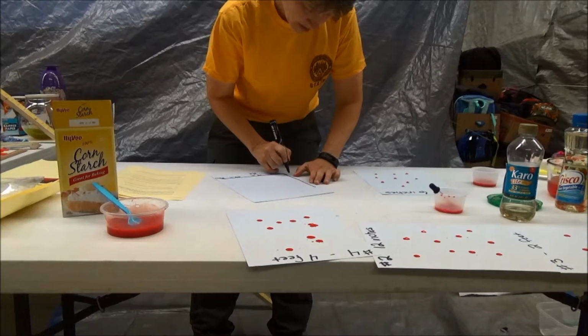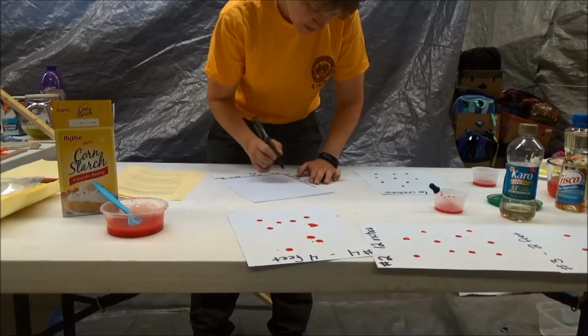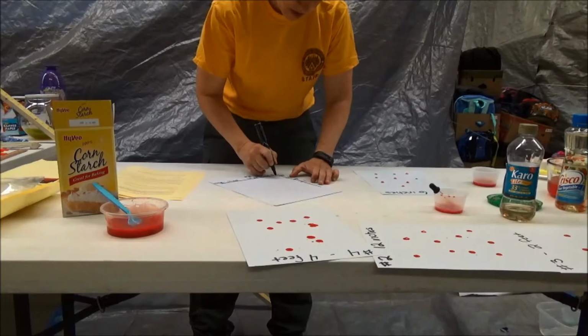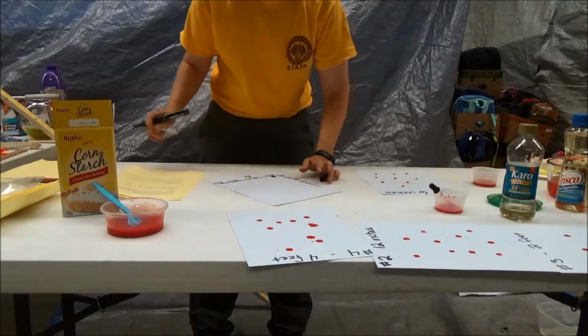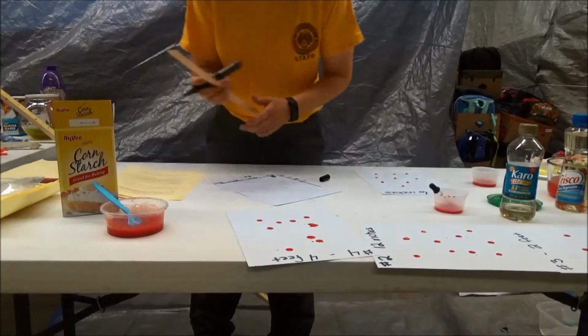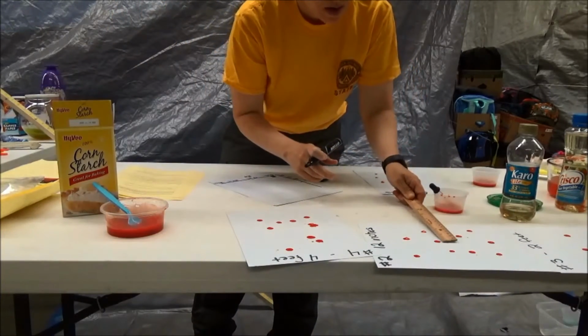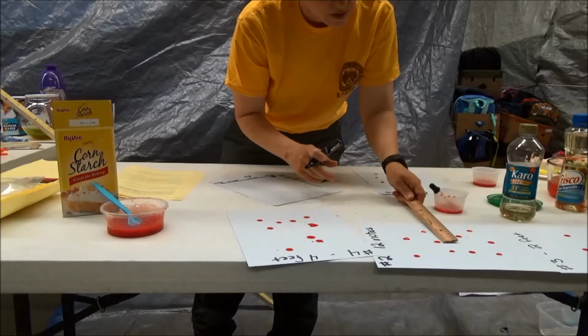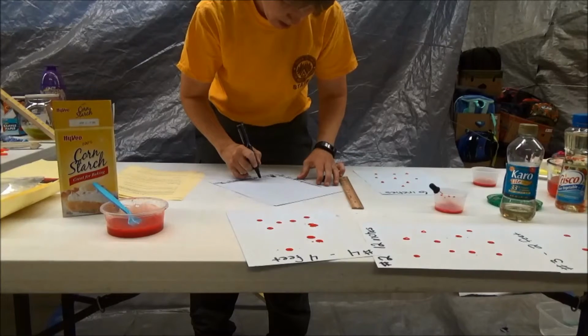We have 1/4 of an inch, 1/2 inch, 3/4 of an inch, or an inch. At 6 inches, the average size was about 1/4 of an inch. At 12 inches, our average size was a little bit larger than that, so between 1/4 and 1/2.